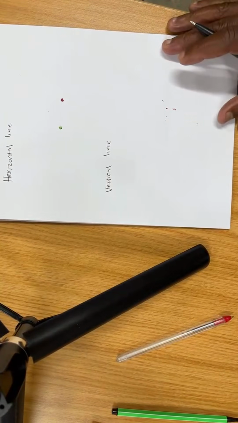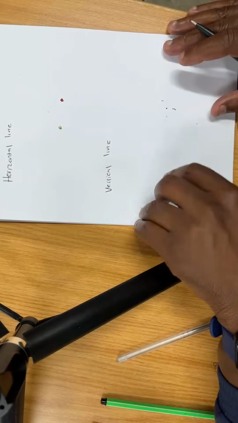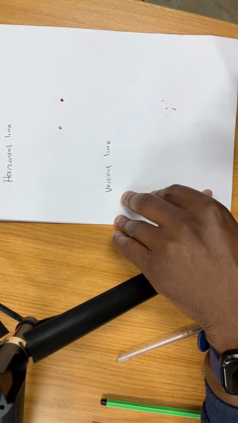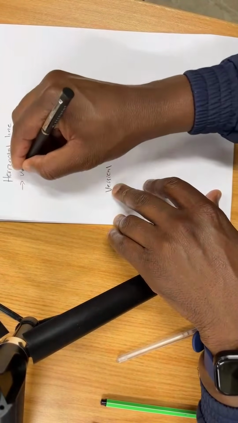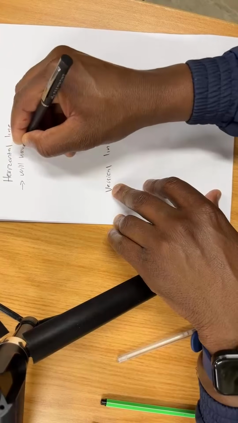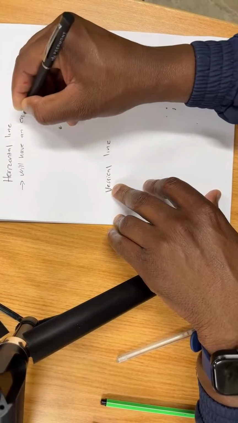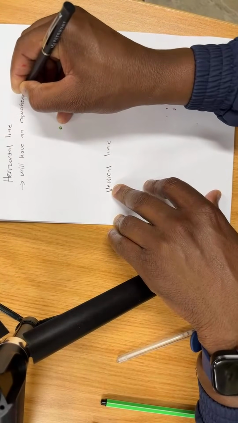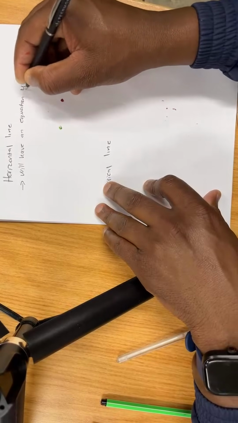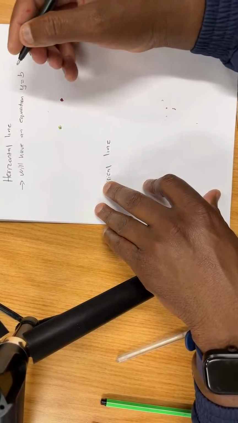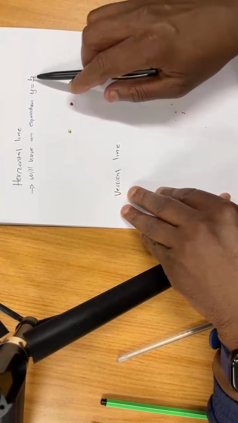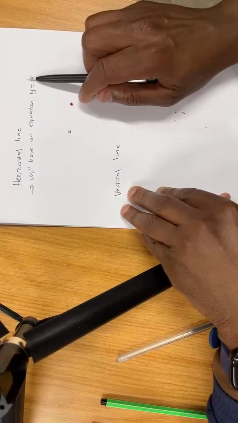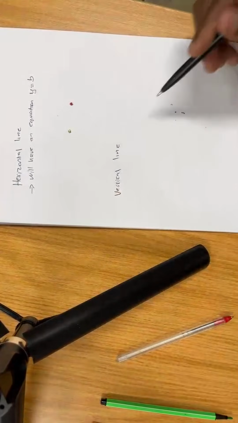A horizontal line will have an equation. The equation is y equals b. So in this case, this b represents a number. What does the value of b represent?